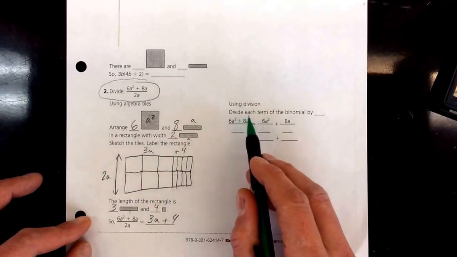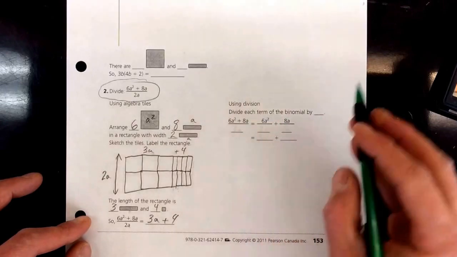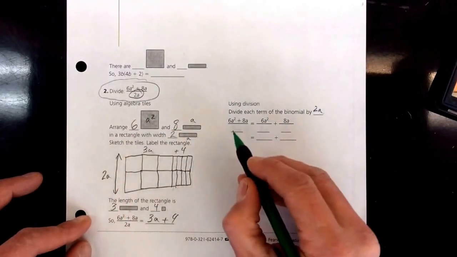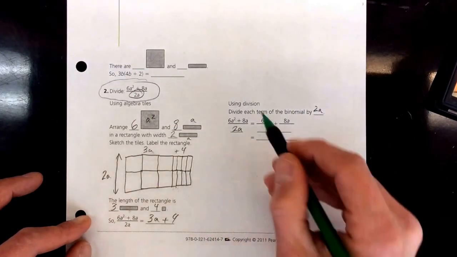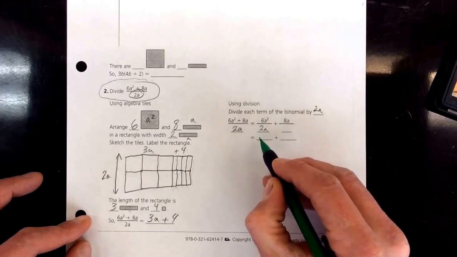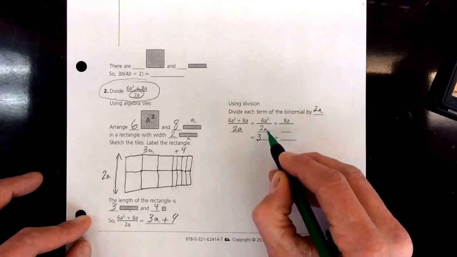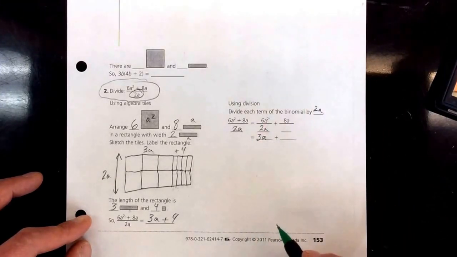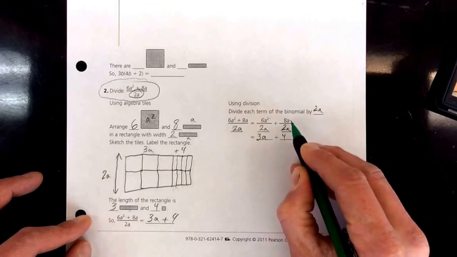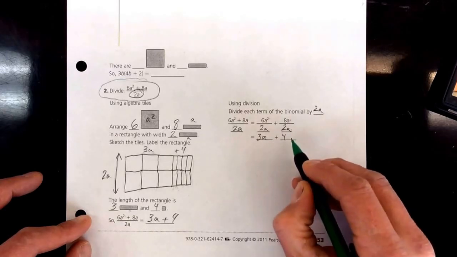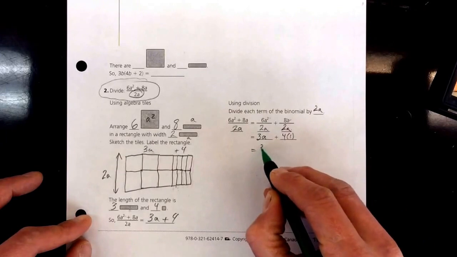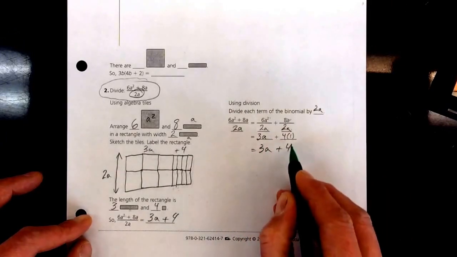So using division, we'll divide each term of the binomial by 2a, like here. 6a squared divided by 2a: 6 divided by 2 is 3. a squared divided by a is a. 8a divided by 2a: 8 divided by 2 is 4. And a divided by a is 1. So we're left with 3a plus 4 in both cases.